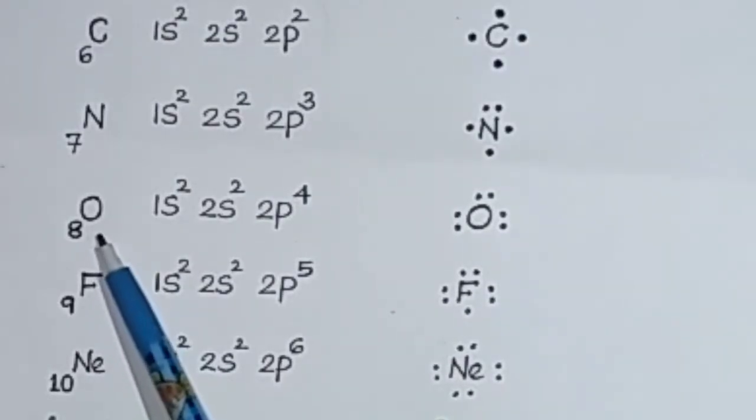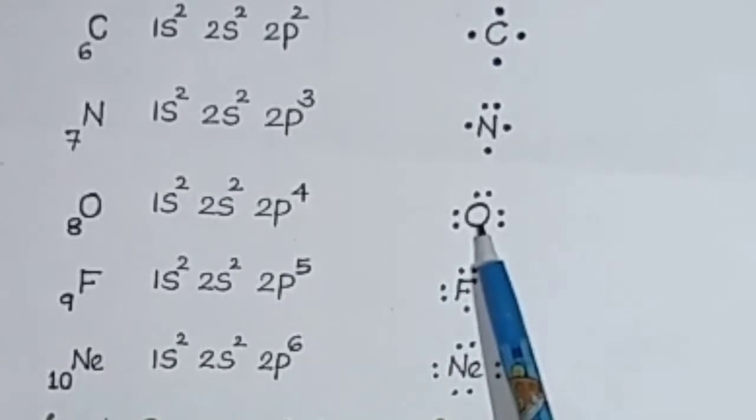Next one, oxygen, atomic number 8, 1s2, 2s2, 2p4. Then the valence shell consists of 6 electrons, 2 plus 4. Then first you should write the symbol O, then 6 electrons, 1, 2, 3, 4, 5, 6. This is the Lewis dot symbol.